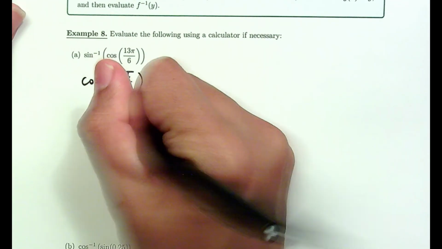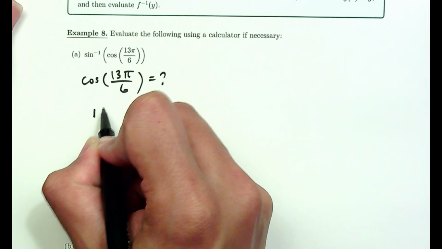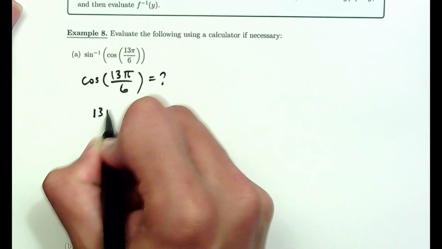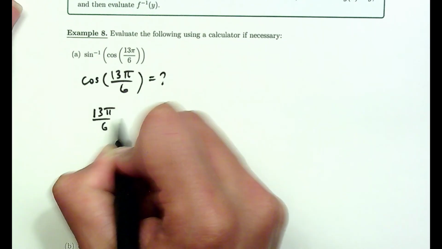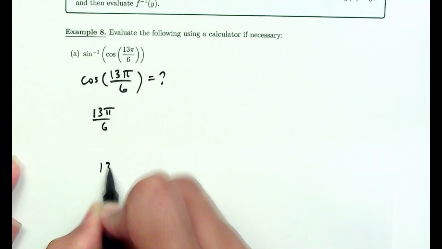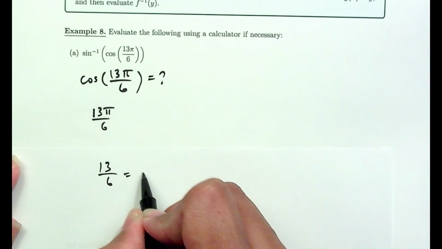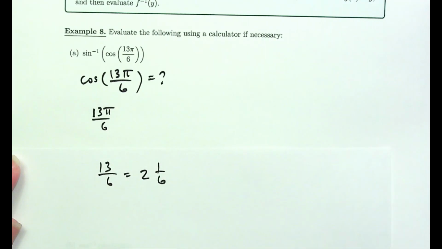Well, first know that this angle is actually quite big. It is bigger than 2 pi. You could draw a picture, but look at this. 13 over 6 is actually 2 and 1/6.